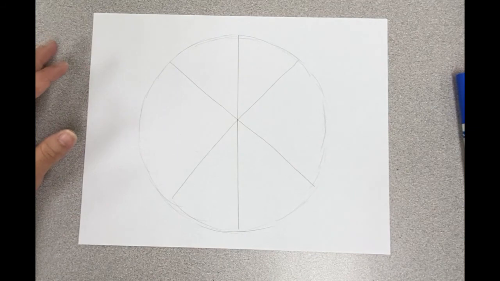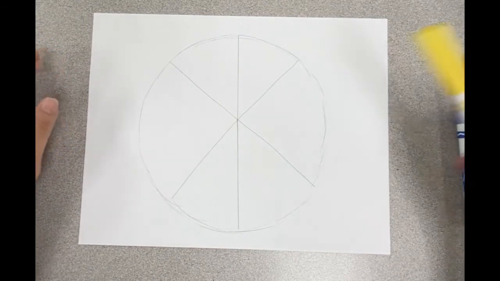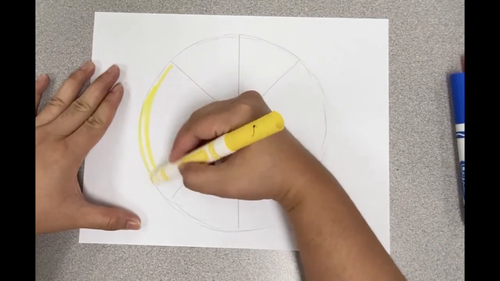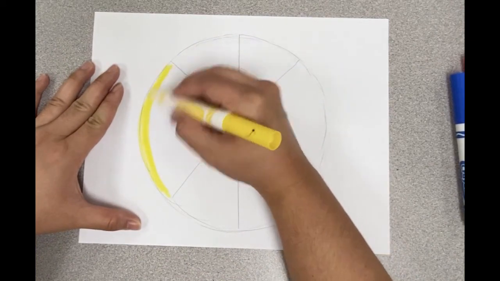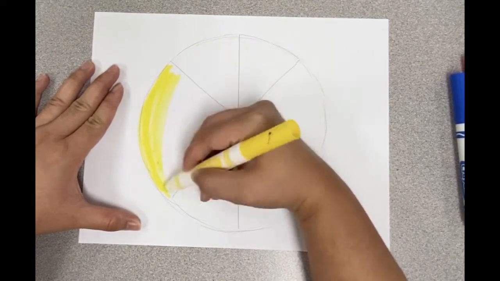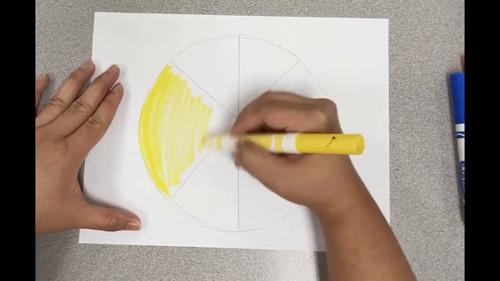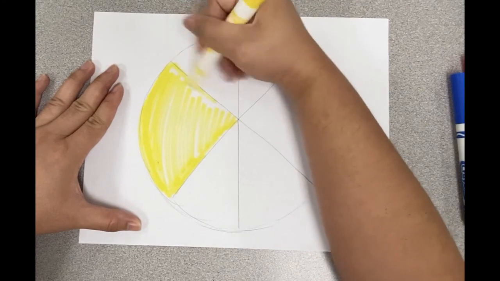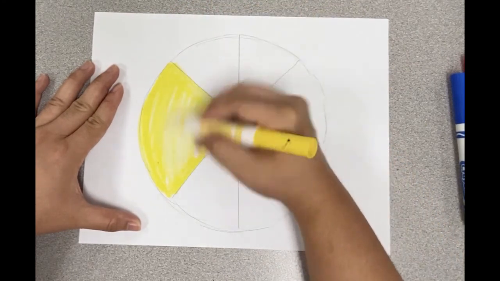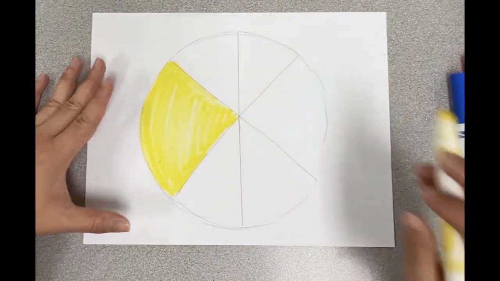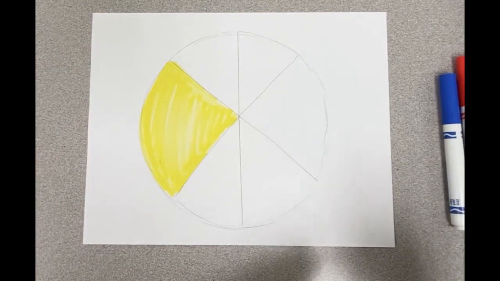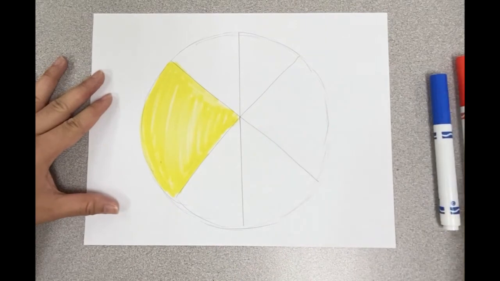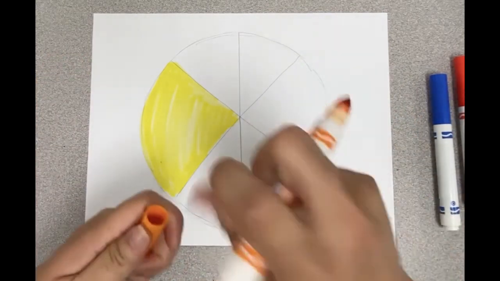Now that I have my 6 parts, I'm going to go ahead and fill them in. I'm going to start with the yellow and fill in one part of this circle with the yellow. I'm going to fill all the way out to the edge of the line here. Once I filled the yellow, I'm going to go to my next color on the color wheel, and the next color is orange.